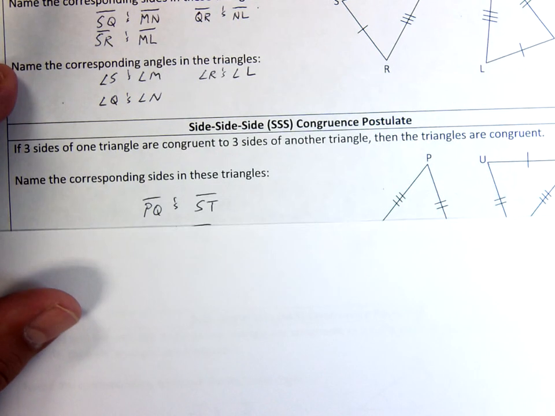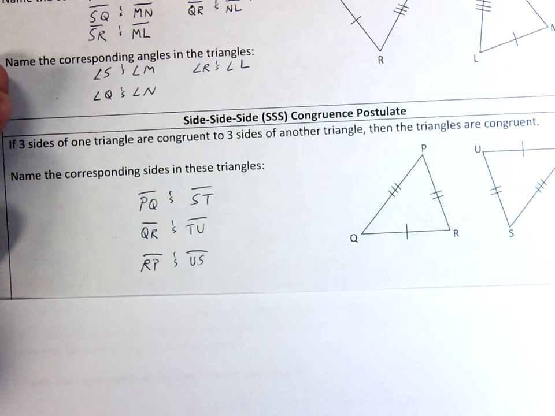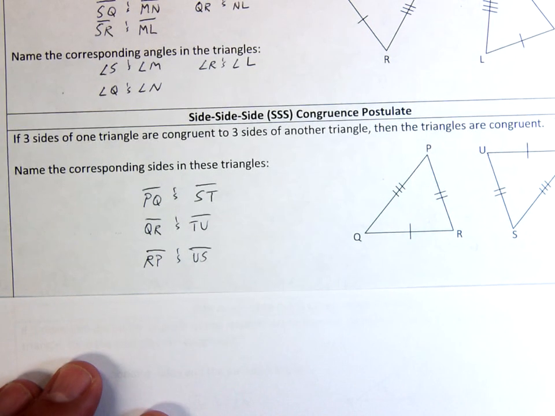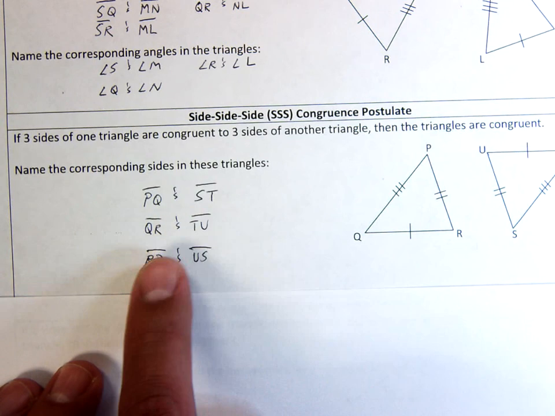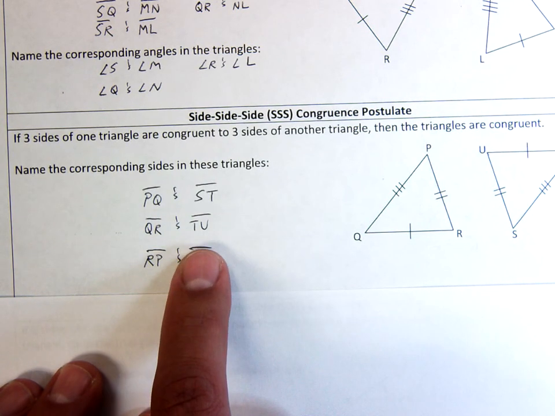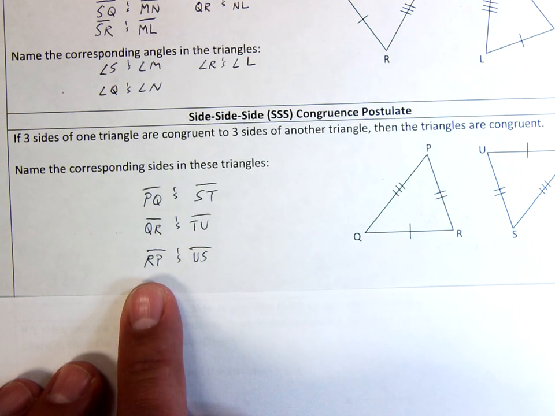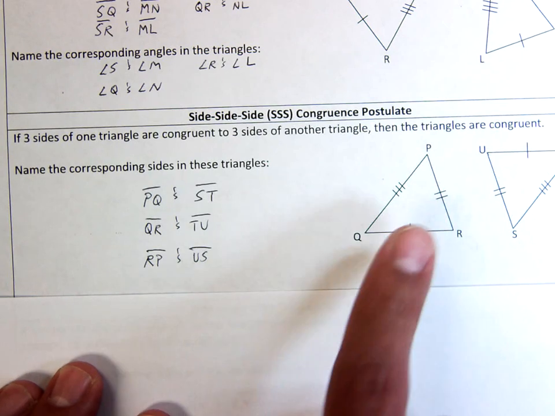So again, we just match up here. Again, the order does matter. The three sides do match up. Side PQ matches up with side ST. Side QR matches up with side TU. And side RP matches up with side US because of the tick marks.